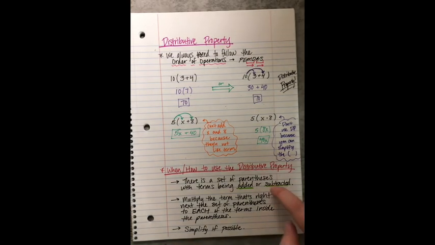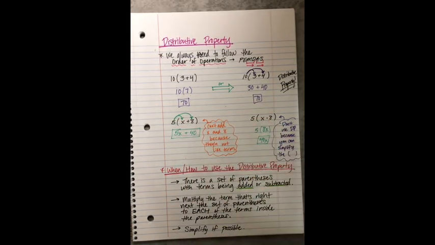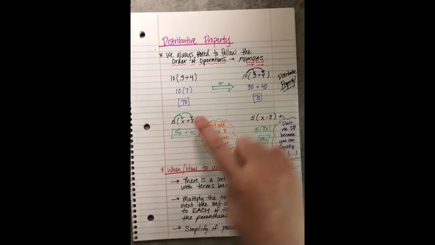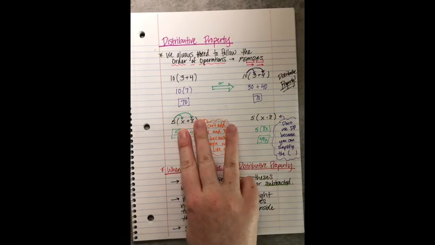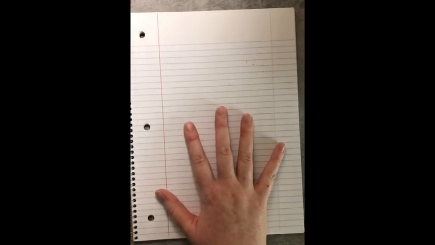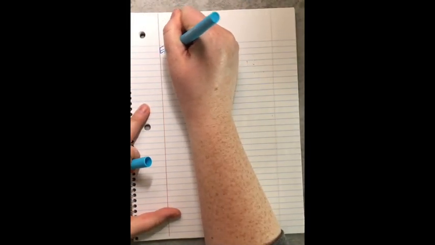Okay, so if you see a set of parentheses and stuff is being added or subtracted, then you think, oh, I can use distributive property here. You take the number that's out front, that's right next to the parentheses, and you multiply it through. You multiply it to each of the terms on the inside. If there were 3 terms on the inside, you would multiply it to each of them, okay? So now we're just gonna do some examples, and we're gonna start off fairly basic and then work our way up to some more challenging problems. So we'll just write examples here.